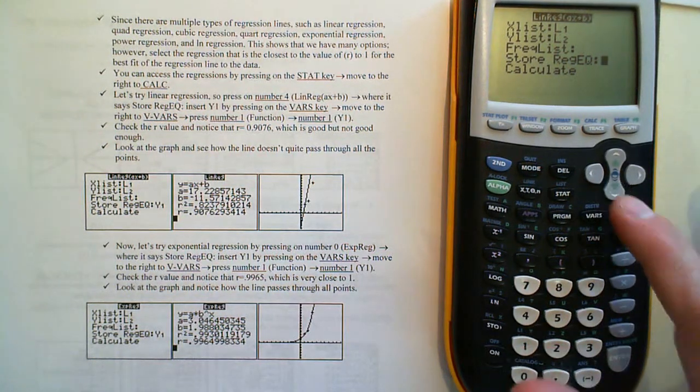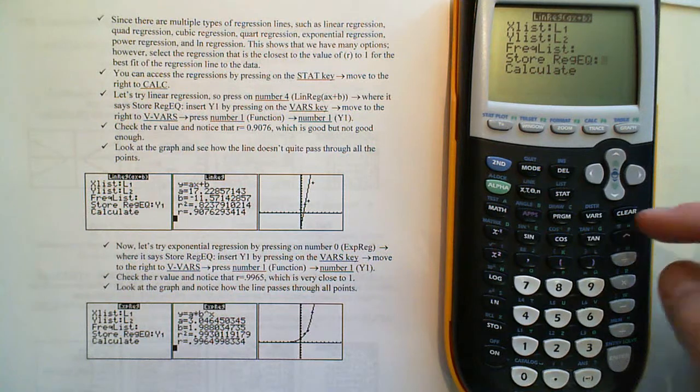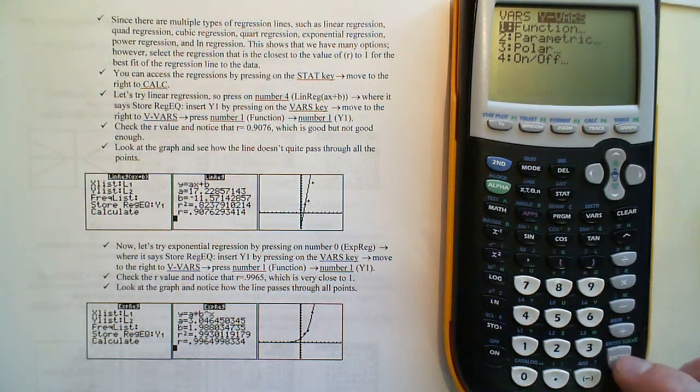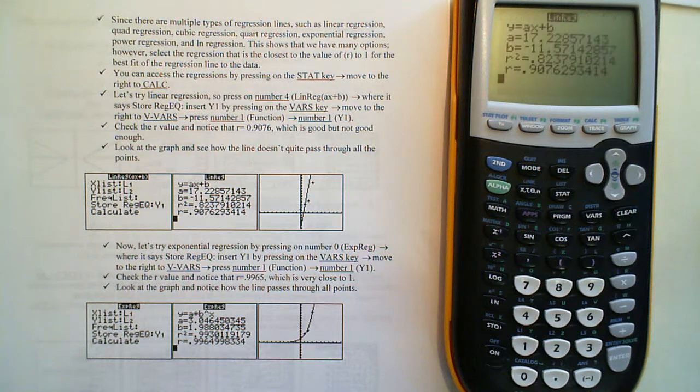Also, at this point, if you notice, the first time it didn't have any graph or line tracing those points. This is asking where you want to store the equation. So we hit vars, y vars. It's going to be a function, and I want it placed in y1. And here I'm just going to calculate. So this is our equation.